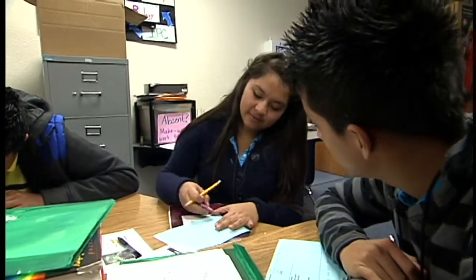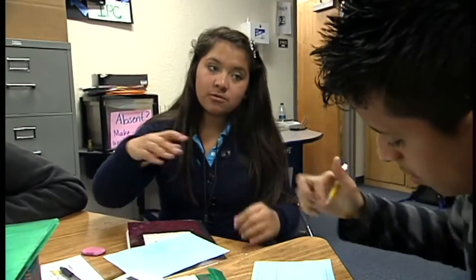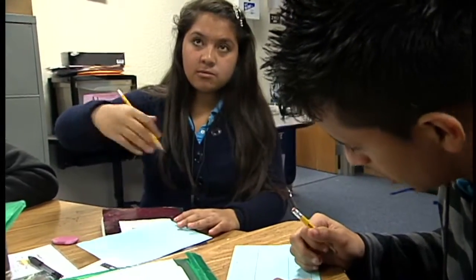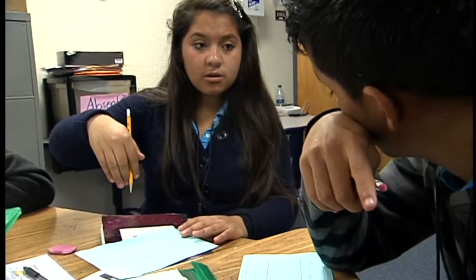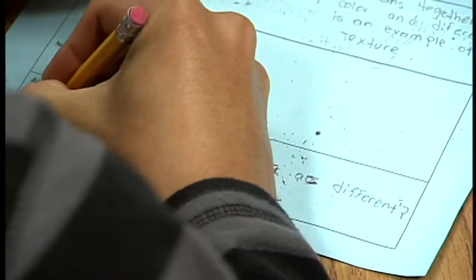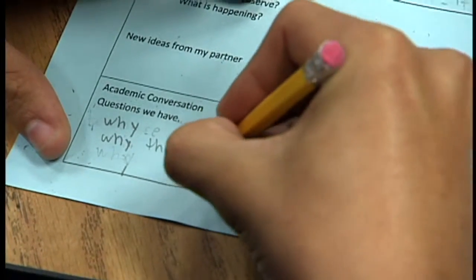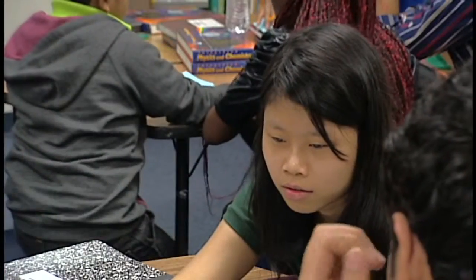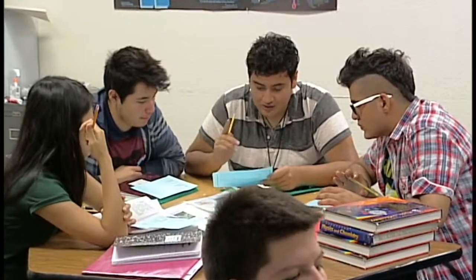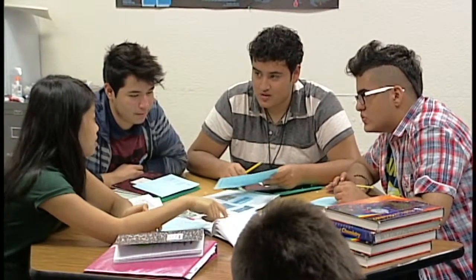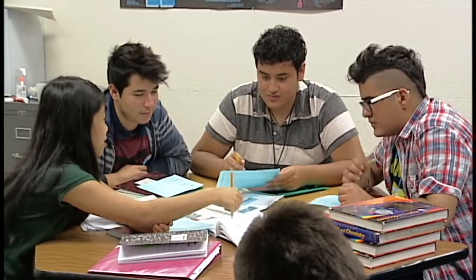I don't know how to say "alrededor." Around. Yes. I have to put why. Are there other atoms? Why are the particles around the atom? Question one: why is it going around the other atoms?